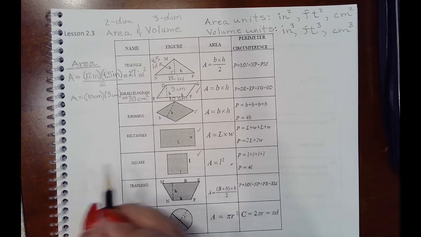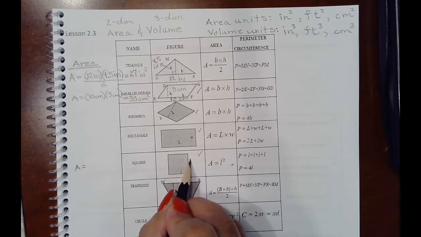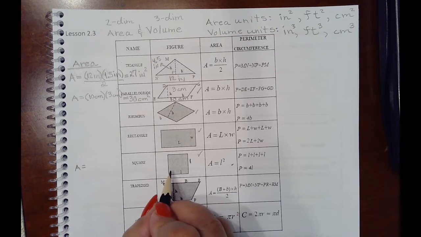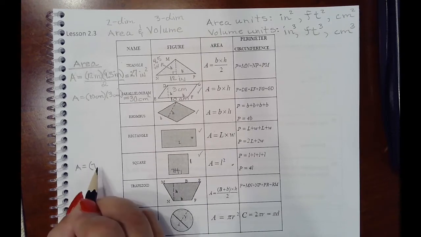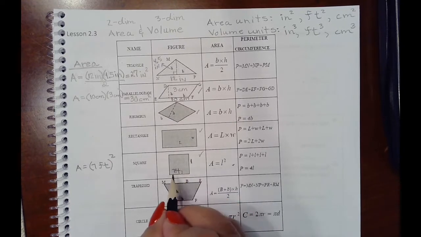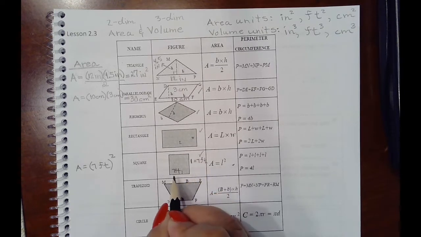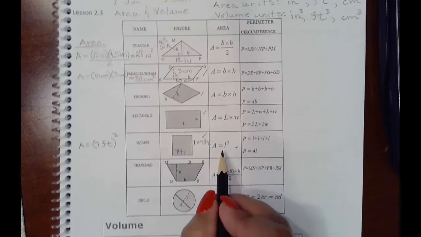I'll jump down to the square. The area would just be whatever the length is given. It doesn't matter which side they give you because all four of them are the same. So let's say that I give you 7 feet. If that be the case, it would just be 7 feet squared, or you could go base times height, because if this is 7 feet, this would be 7 feet as well. So you could just go base times height, or because these are equal, that's the same thing as squaring something. So you can write it like this as they've given you right here.